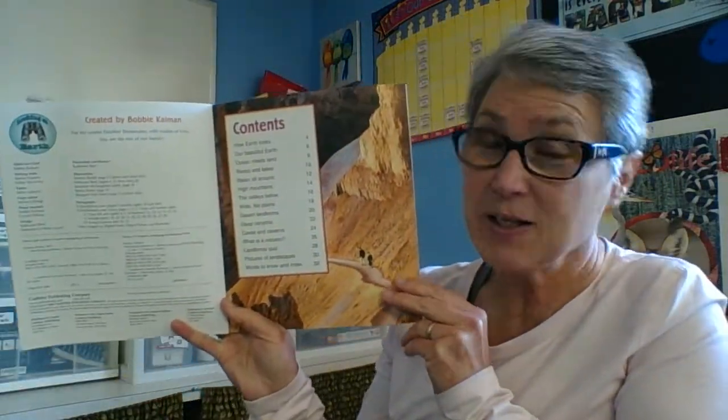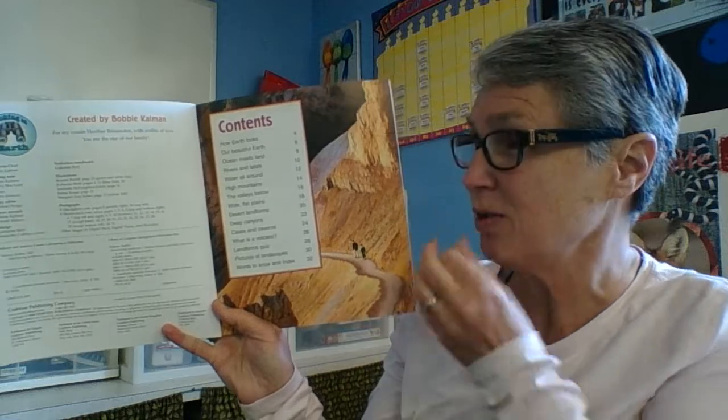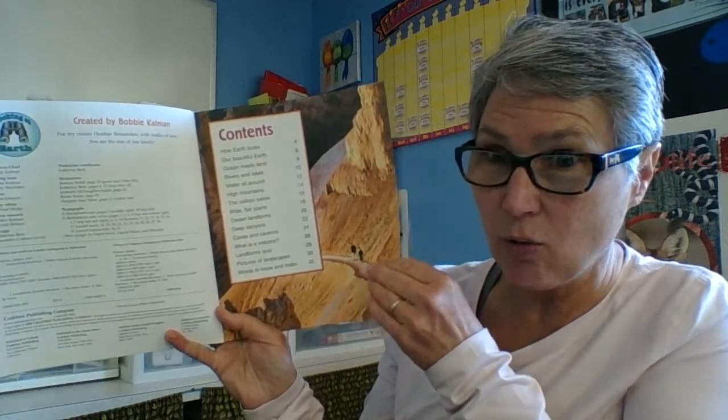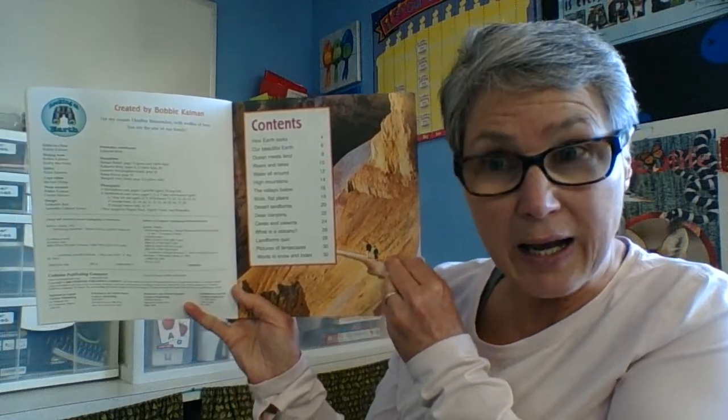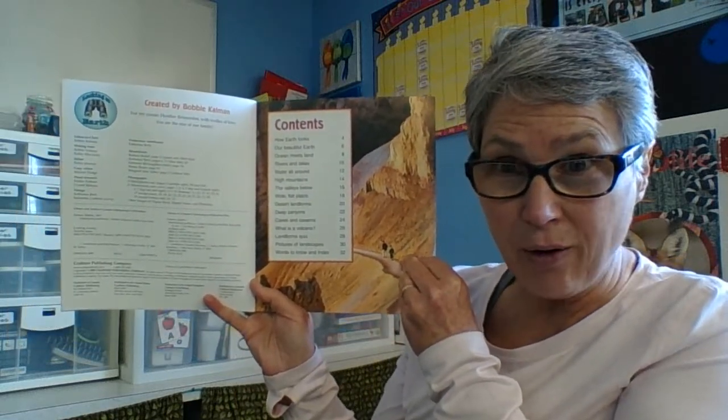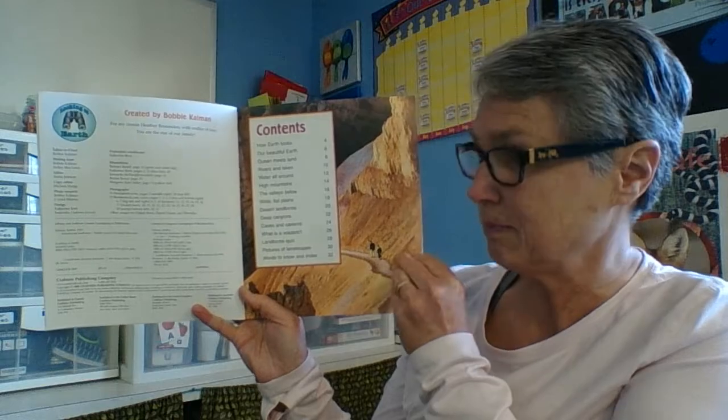What are landforms? Oh, table of contents. Awesome, because I need to know what landforms are so I can share this information with other people who may not know what a landform is.